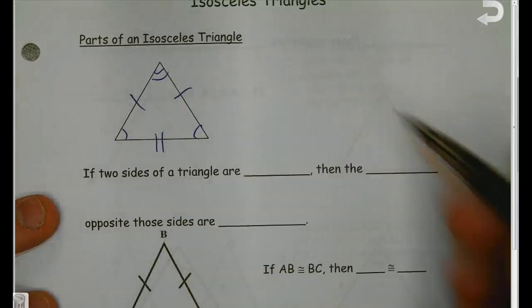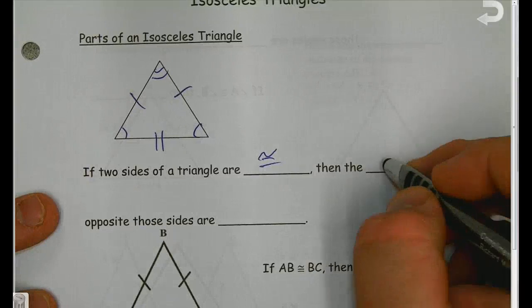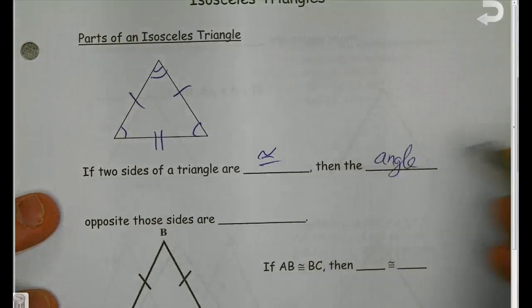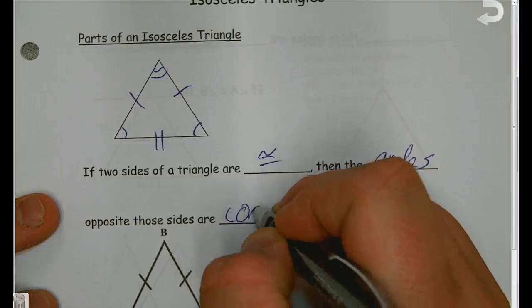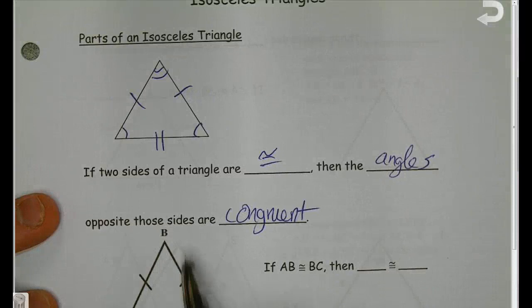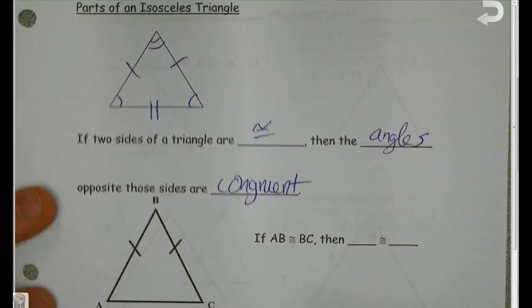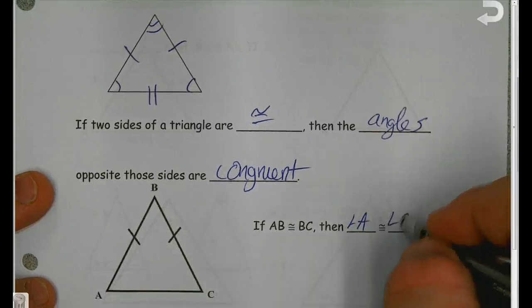And that's the rule that we've just covered here in the notes. If 2 sides of a triangle are congruent, then the angles opposite those sides are congruent. So if AB is congruent to BC, then angle A is congruent to angle C.